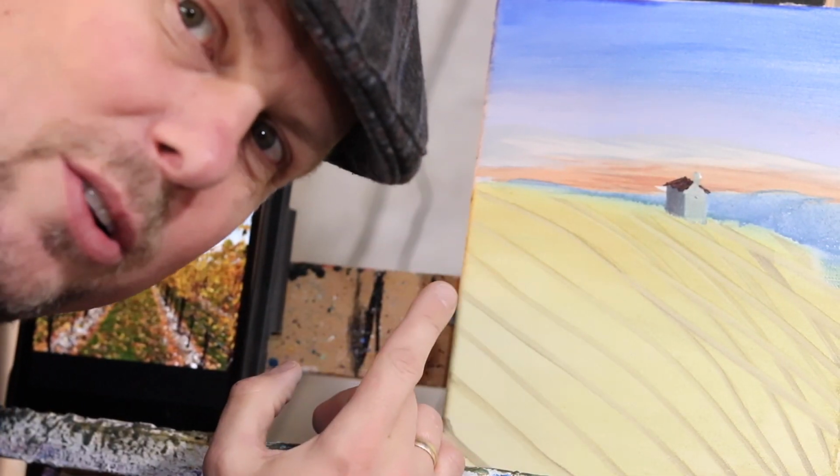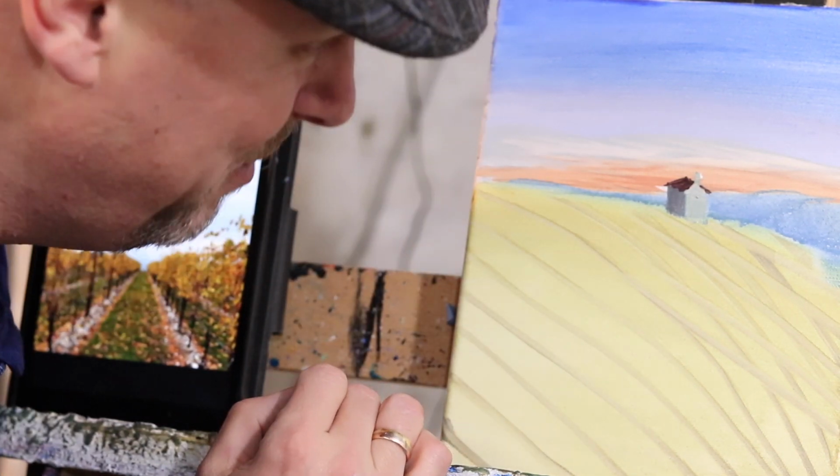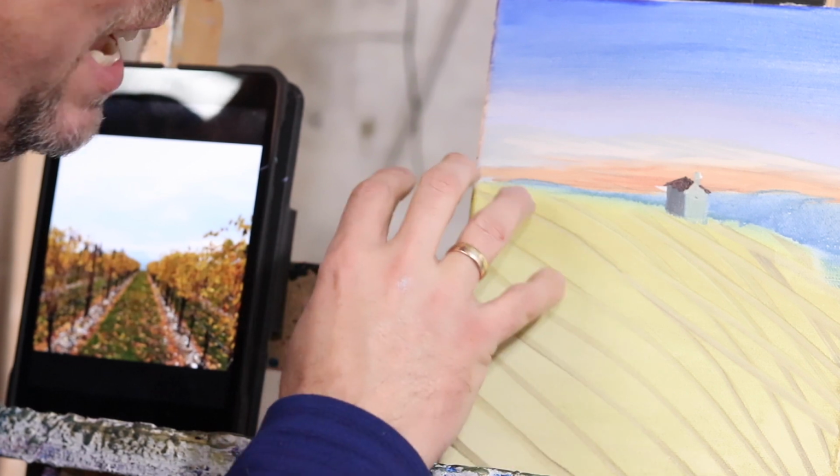I've added the house already. I don't know if that's kind of jumping the gun. We'll see. If I have to redo the sky several times, it's going to be a waste of time, but you know, it's nice to have those reference points.